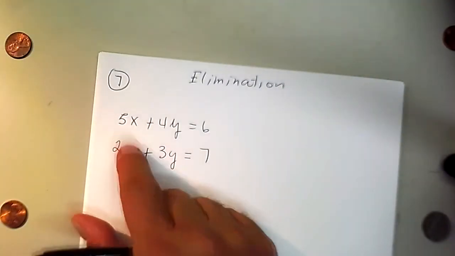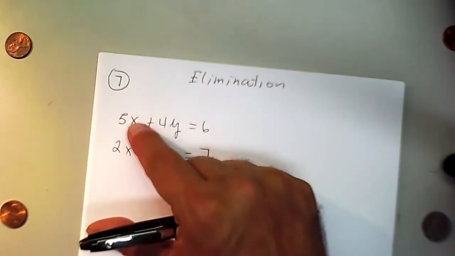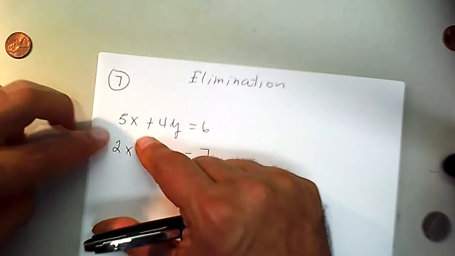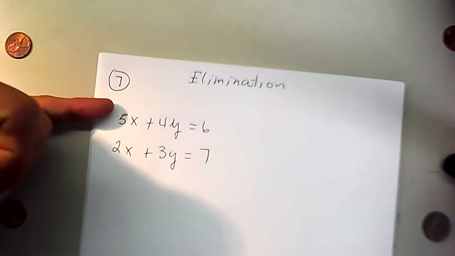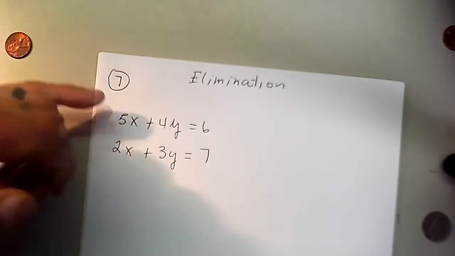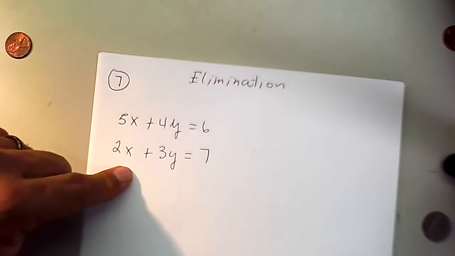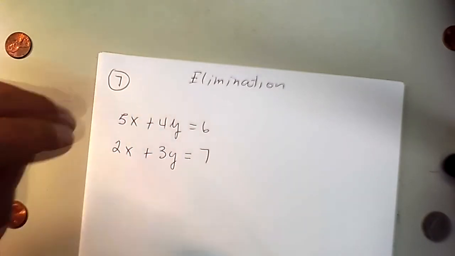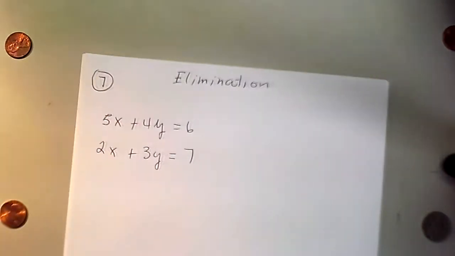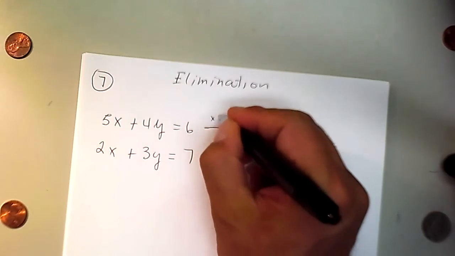Multiply. So we want to eliminate the x. And by doing that, if we have matching coefficients, if those two coefficients were the same, we could subtract one equation from the other, and the x's will go away. They're not matching, but that is an easy thing to fix. We can match the coefficients.